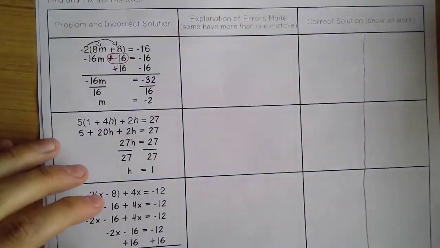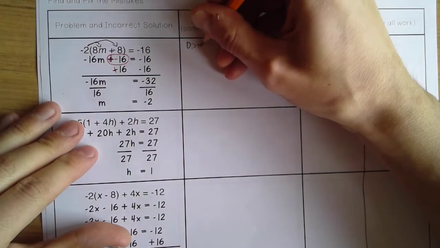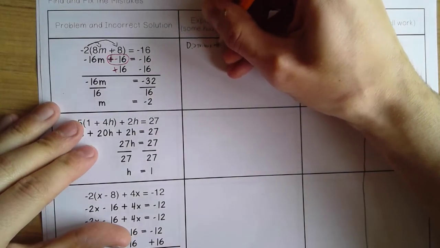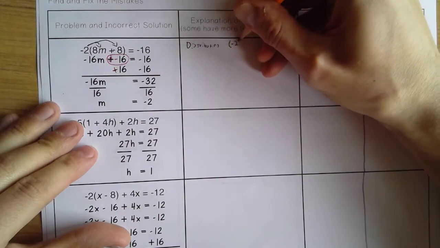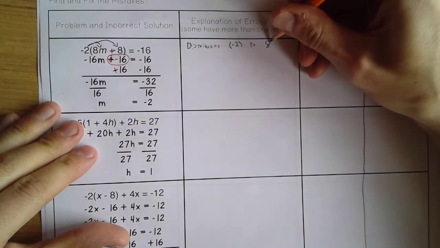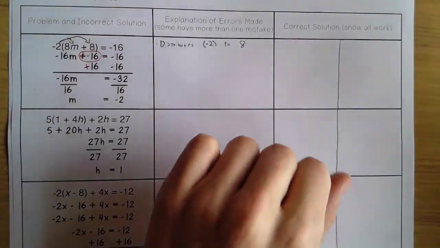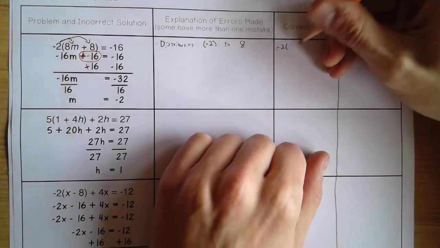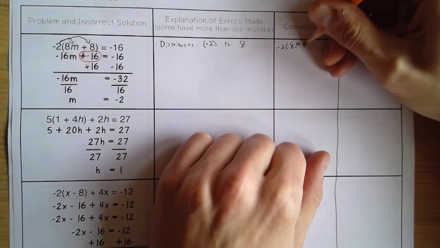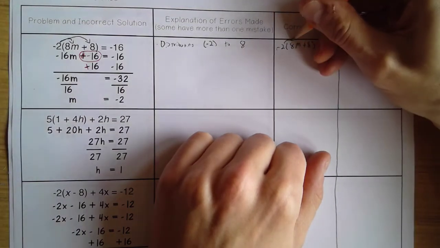So an explanation of what error was made: it was a problem with distribution. Distributing the negative 2 to 8. That is our issue. Great. So how do we find the correct solution? Let's just go through the problem. I will rewrite it for us right here, equals negative 16. Great. Now let's distribute the correct way.